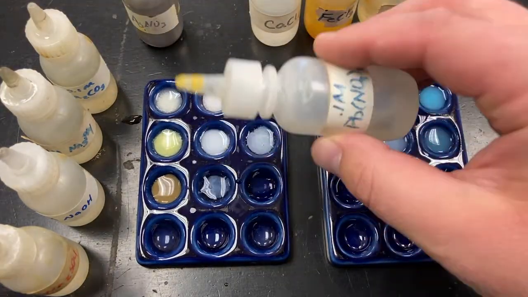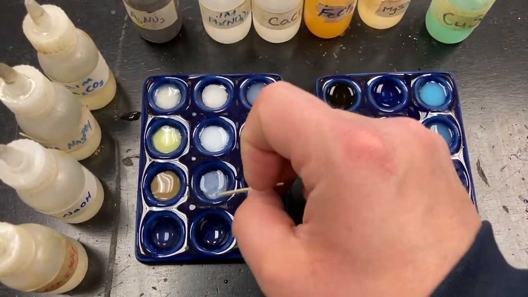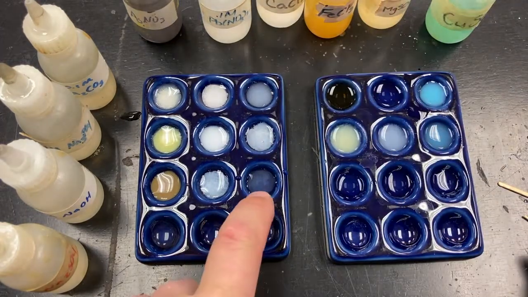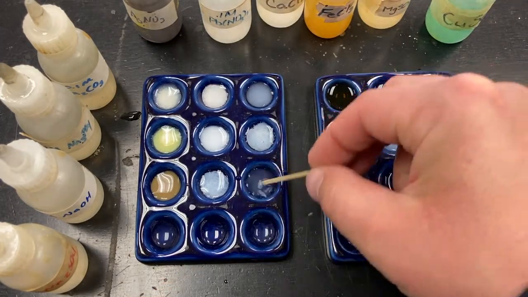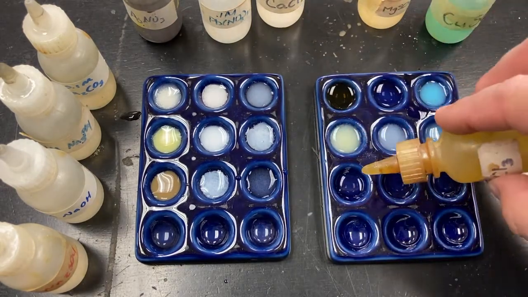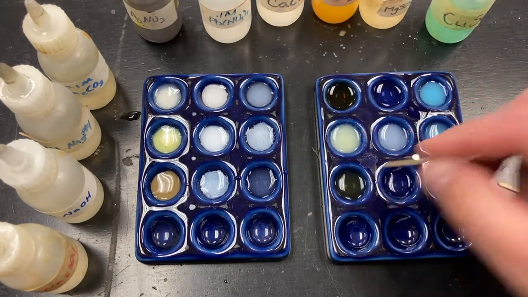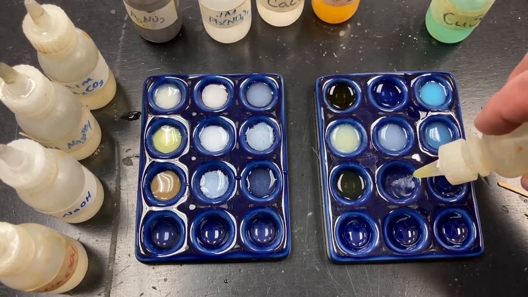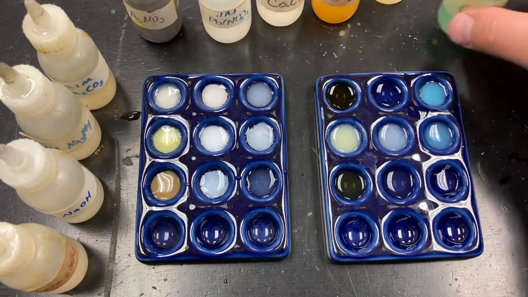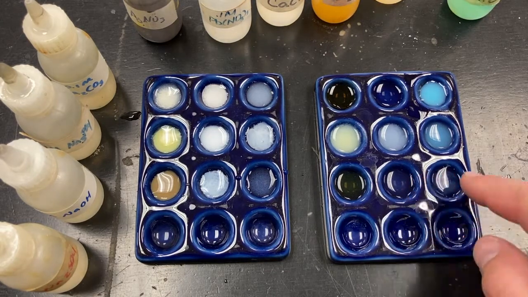Lead nitrate. Just a white flecks. Calcium chloride. It's very hard to see, very faint. Tiny little grains of solid, white solid. Iron chloride. A brown solid. Magnesium sulfate. Nothing. And copper sulfate. Nothing there either.